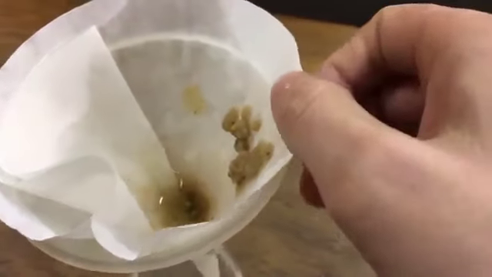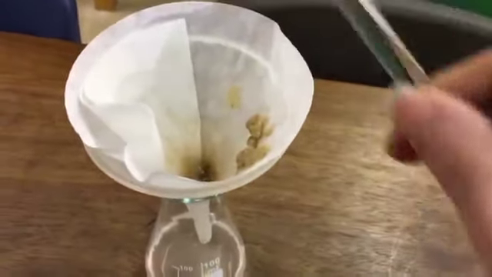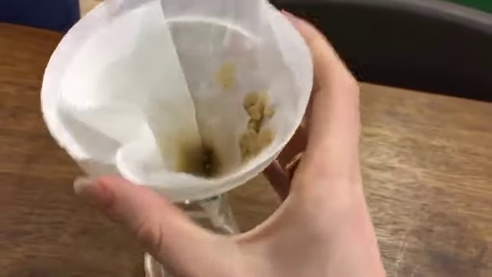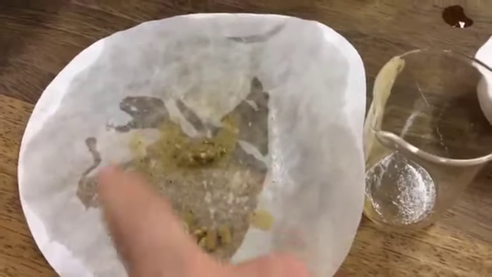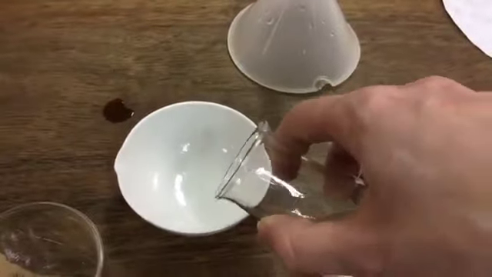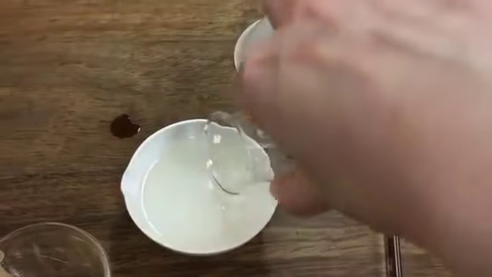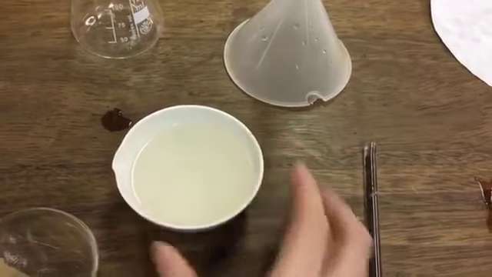You can see the sand is left behind. The water and the salt, as the salt is dissolved in the water, it became a salt solution, and the salt solution has reached the conical flask, leaving behind the sand. This is called the filtrate. And in the filtrate, you can see salt dissolved in the water. Now, this is called the filtration process.